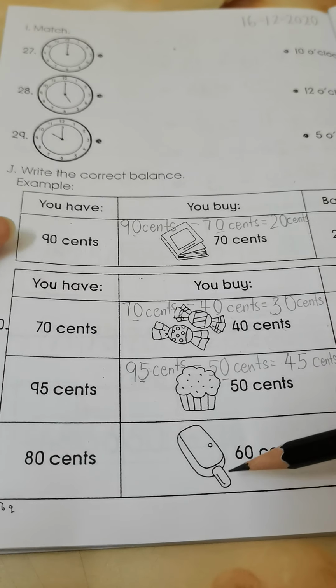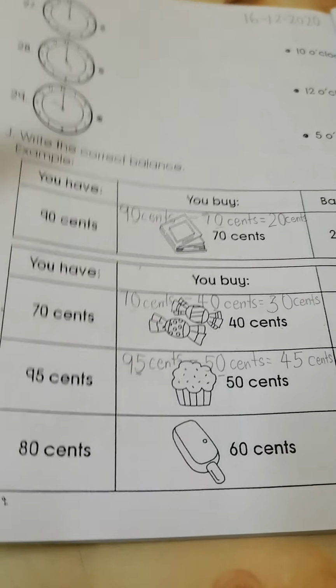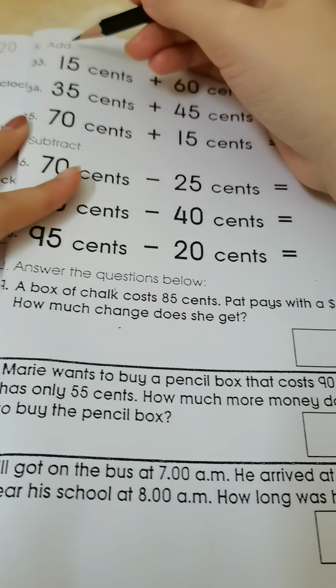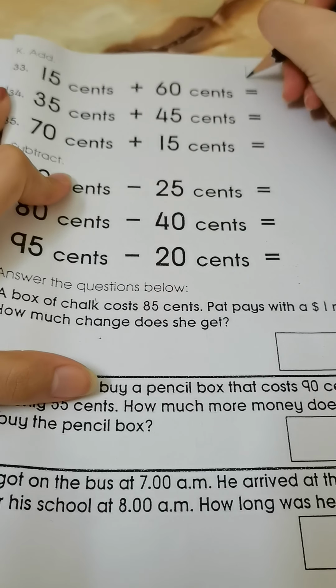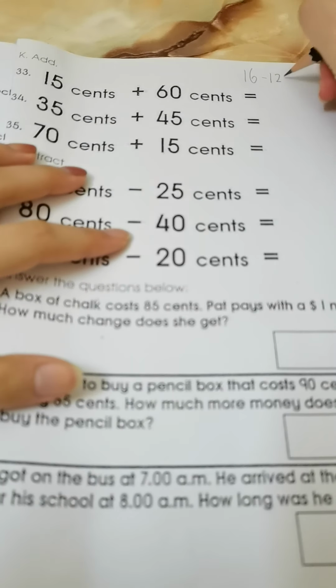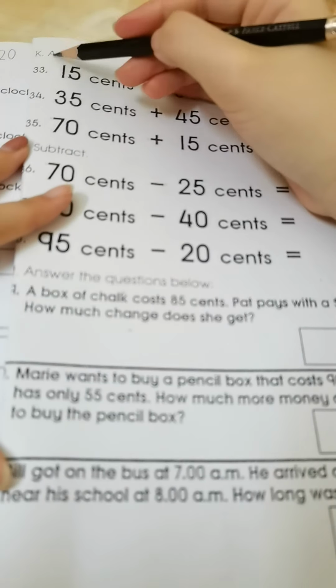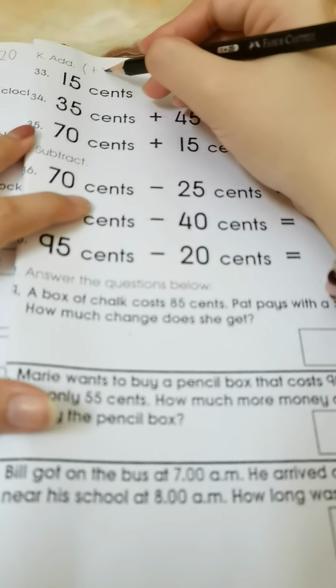Okay, so this last question, I think you all can try to do it by yourself. And now please look at the next page, page 203. And now we're going to do this add. First, you also have to write down today's date. Today is 16th of December 2020. Add. Add is plus, the symbol is like this. So plus is circle the biggest number.